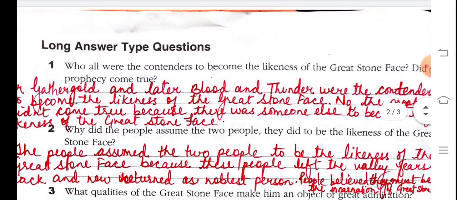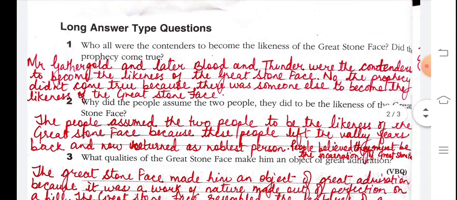Okay. Now students, see, we have got long answer type questions. In this one, the very first question is, who all were the contenders to become the likeness of the great stone face? Did the prophecy come true? So the answer is, Mr. Gathergold and later Blood and Thunder were the contenders to become the likeness of the great stone face. No, the prophecy didn't come true because there was someone else to become the likeness of the great stone face. Right. Now question number 2.